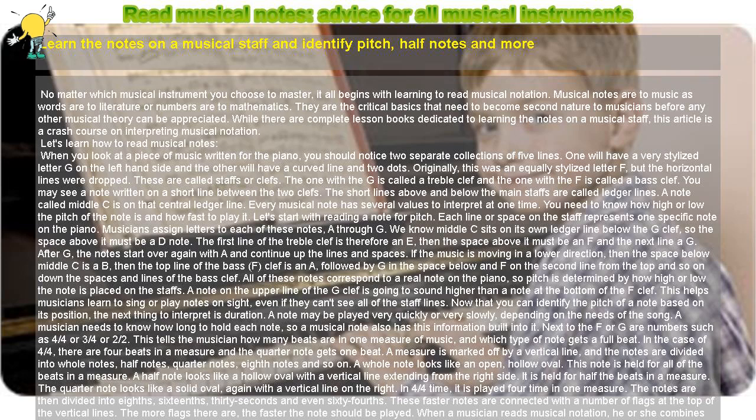A whole note looks like an open, hollow oval. This note is held for all of the beats in a measure. A half note looks like a hollow oval with a vertical line extending from the right side. It is held for half the beats in a measure. The quarter note looks like a solid oval, again with a vertical line on the right. In 4/4 time, it is played 4 times in one measure.